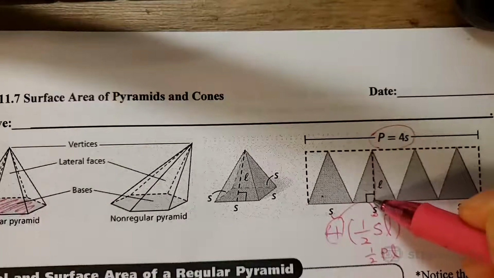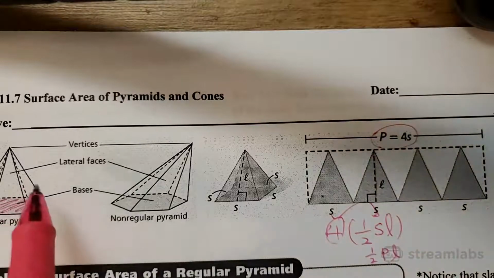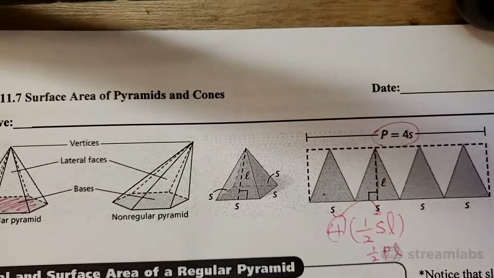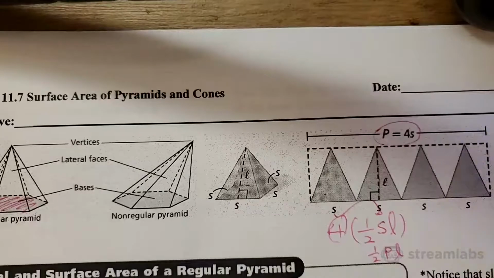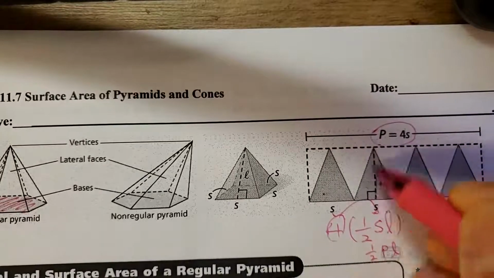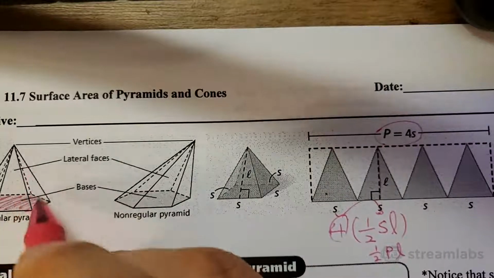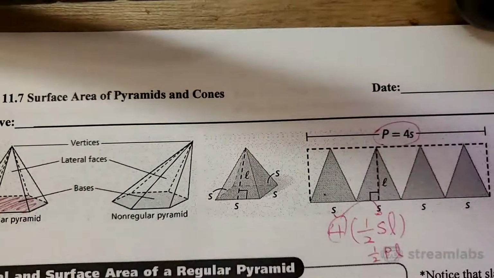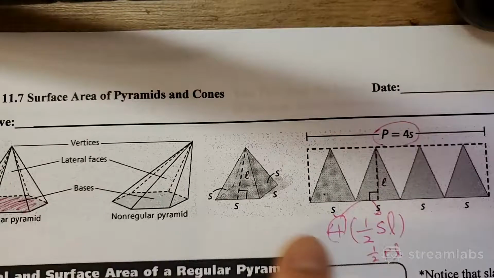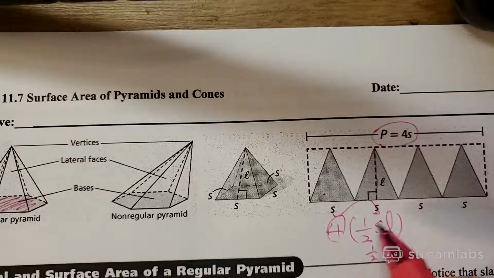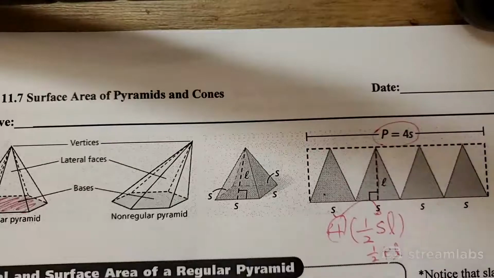Now this height is different from the height of the pyramid. Why is that? Type it in the comments. Why is this L different from the actual height of the pyramid? What's the difference? All right, I'm going to write down an objective while you do that. Question is, once again, how come this L is not the same thing as the height of the pyramid? Okay?